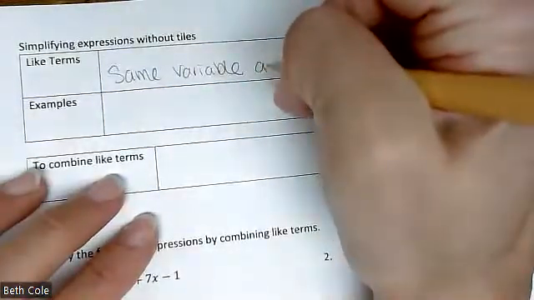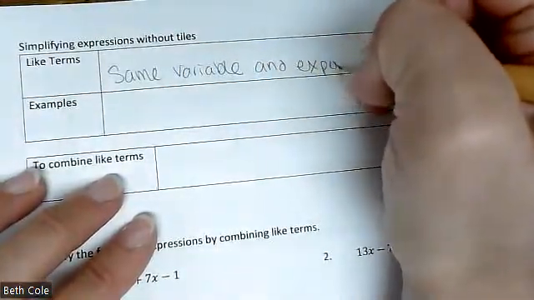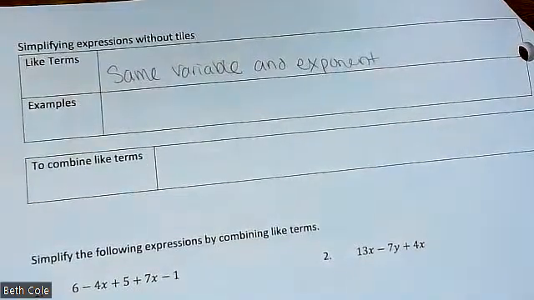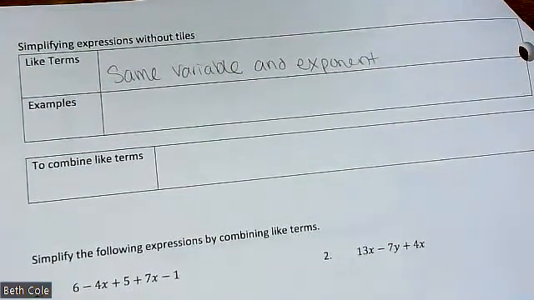And I should say as well, an exponent. Because if you have an x and an x squared, those are different. Those are not like terms. So it has to be the same variable with the same exponent. They can have a different number in front of them. That's called a coefficient. That part can be different, but the same variable and exponent.